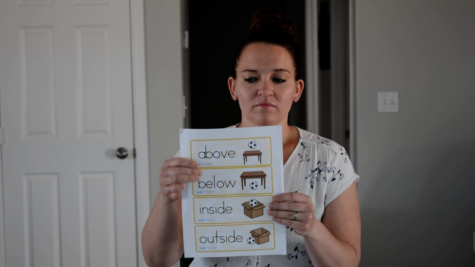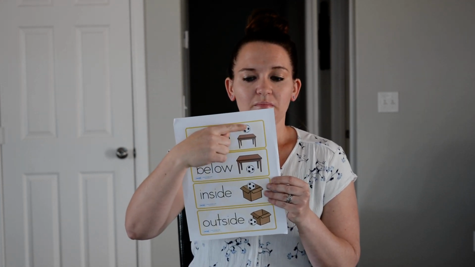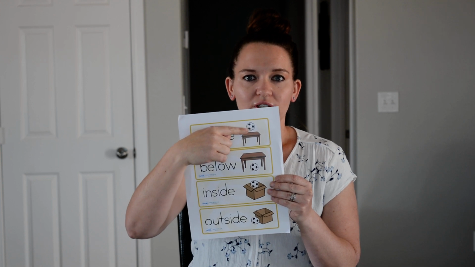This activity can be modified by having visuals. This means you can have the vocabulary word written out with a picture that is describing the vocabulary word, then having your child do that vocabulary word. For example, here's the word above, and then a picture of the ball above the table.